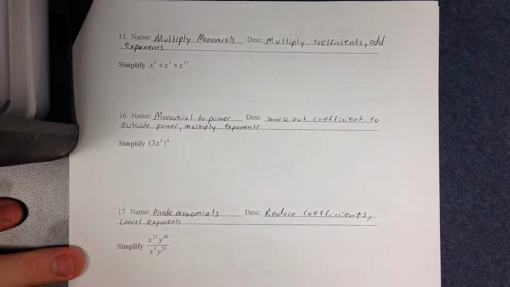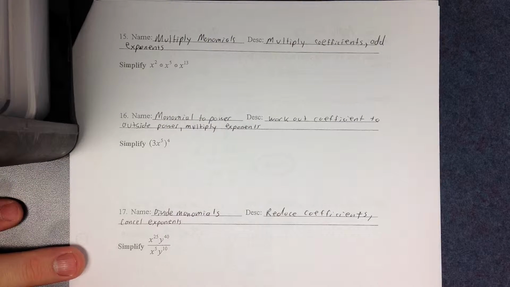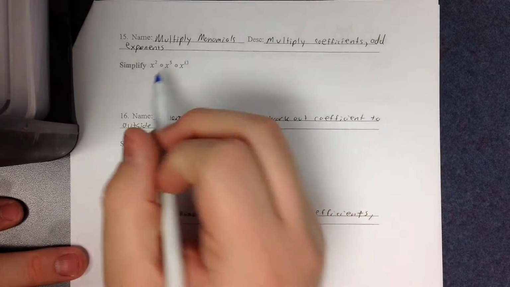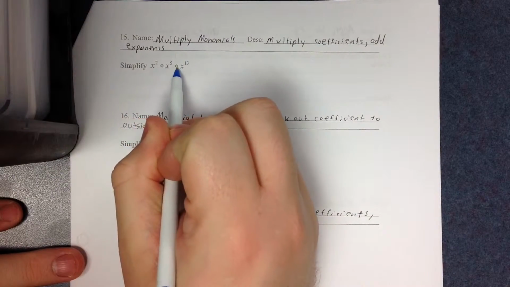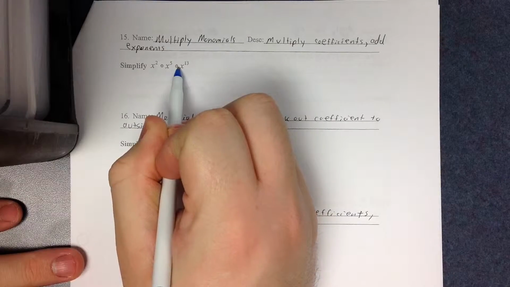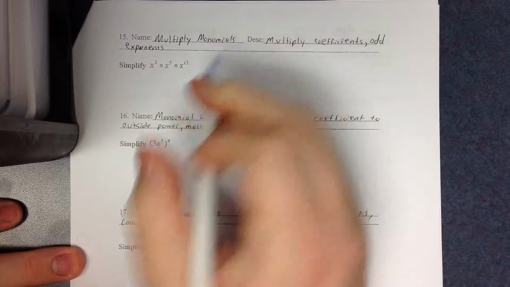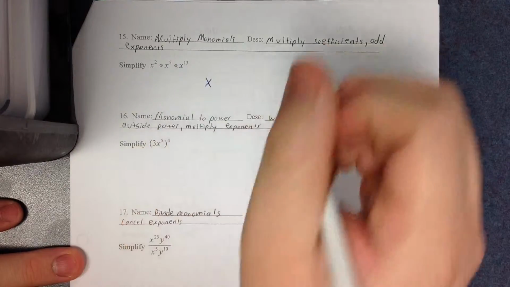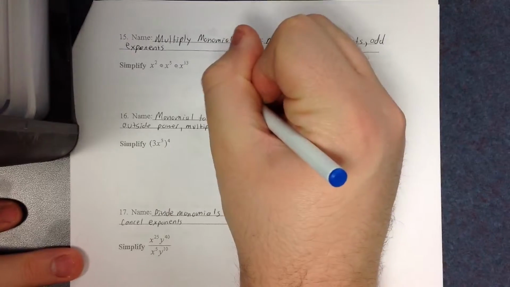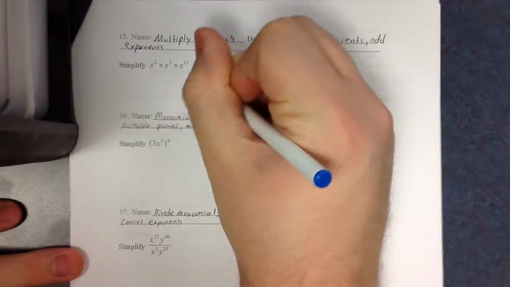Okay, number 15, simplify x squared times x to the 5th times x to the 13th. So we're multiplying monomials together. When I do that, I want to multiply the coefficients and add the exponents. So again, the coefficients in front of all these are an imaginary 1. So 1 times 1 times 1 is 1. So I can add the exponents. 2 plus 5 plus 13 would be 20, so it would be x to the 20th.